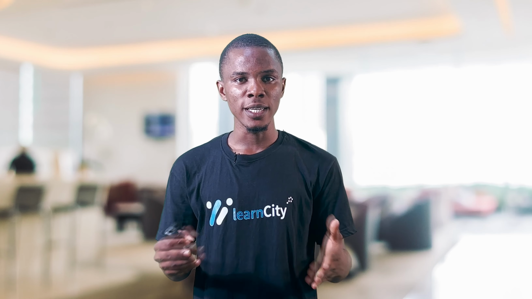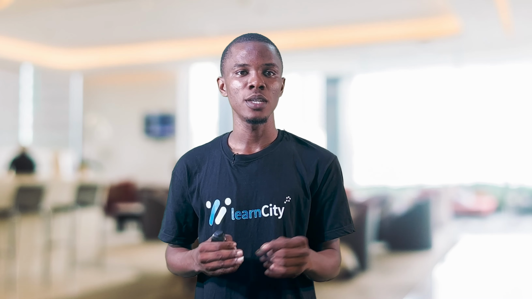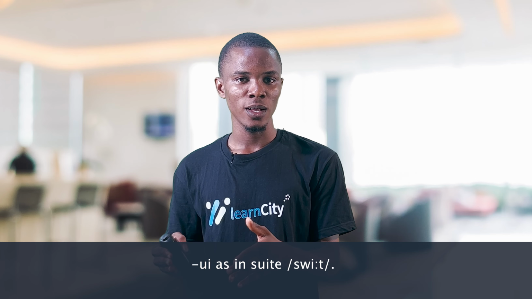The vowel E is also found in words that contain letters UI, as in suite, S-U-I-T-E.